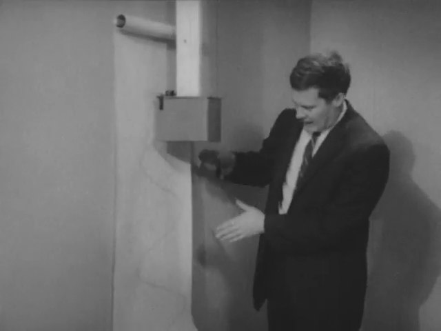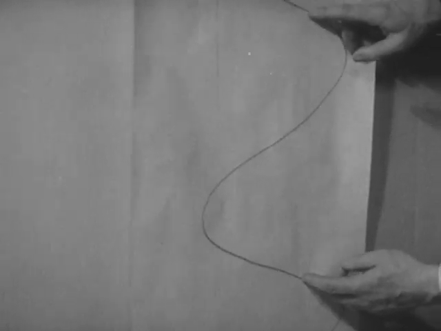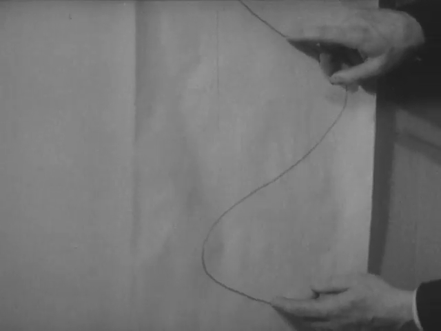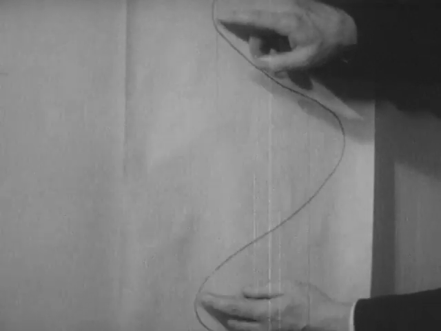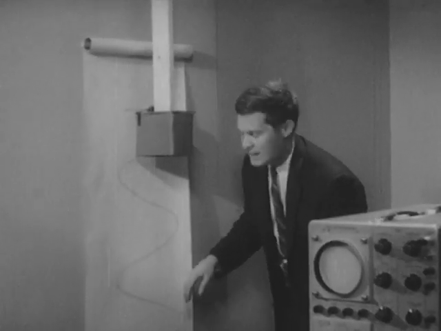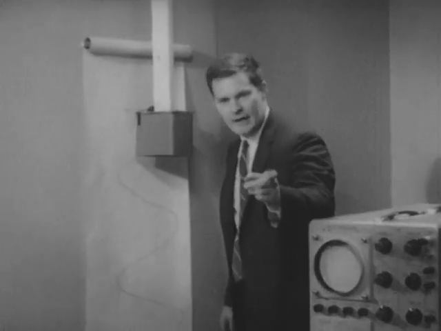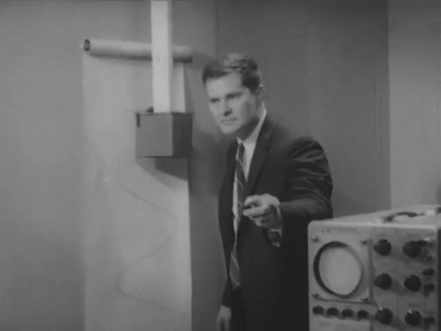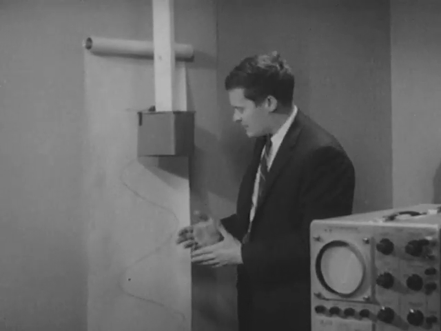If this distance from here to here represents the period of the pendulum, so is this the period of the pendulum from here to here, from any corresponding points. And this is just the same sort of curve that we have on our cathode ray oscilloscope right now. Many phenomena look like this, many vibrations.